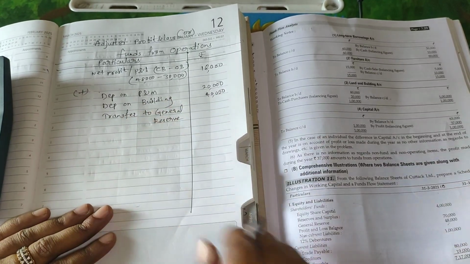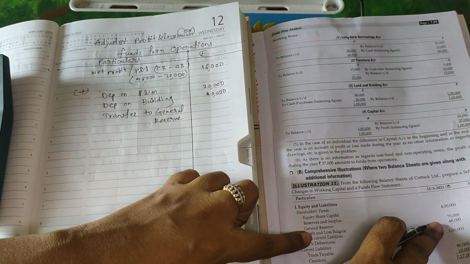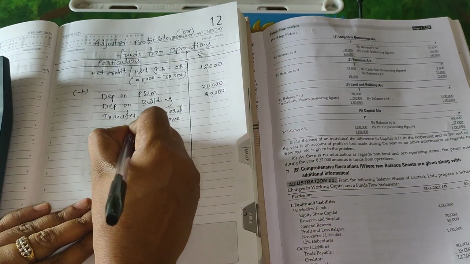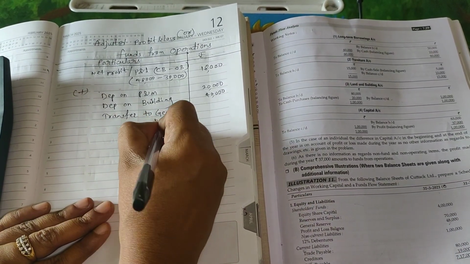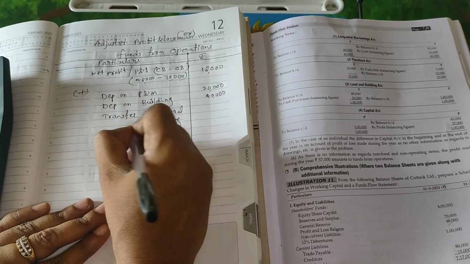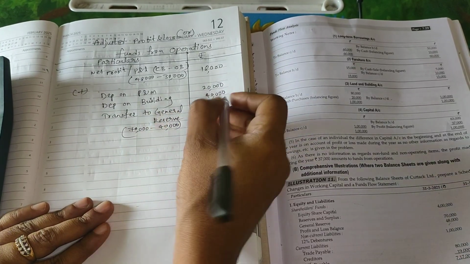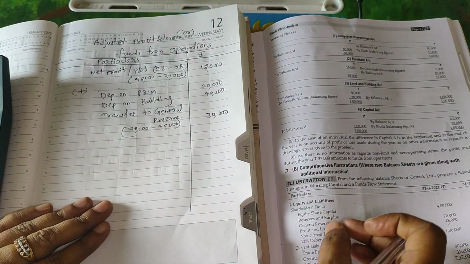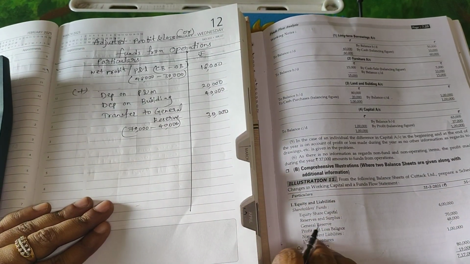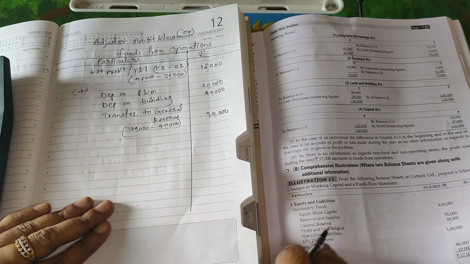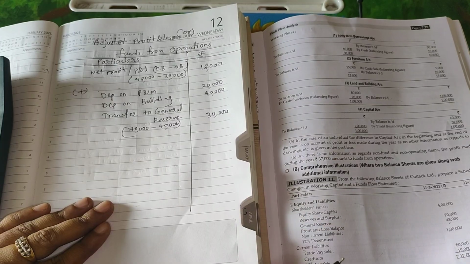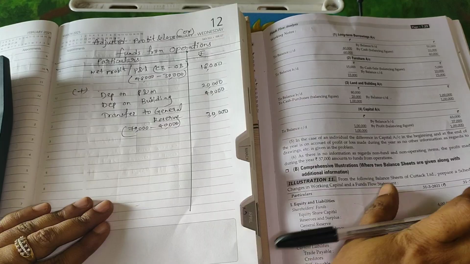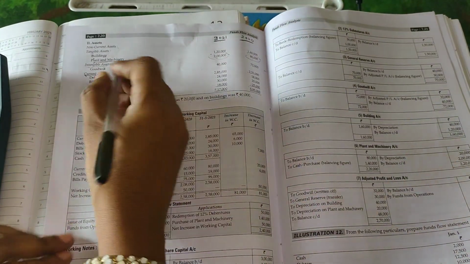So what is the amount here? 70,000, 40,000. Difference between both values. What is the amount here? Difference amount 30,000. Okay. And any other non-current liabilities, 12% debentures. This will come under the last statement. Current liabilities we already taken in the first statement, and goes to asset side.